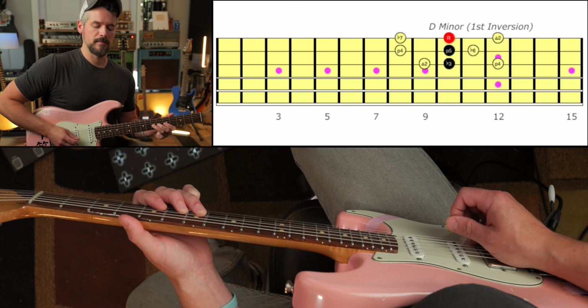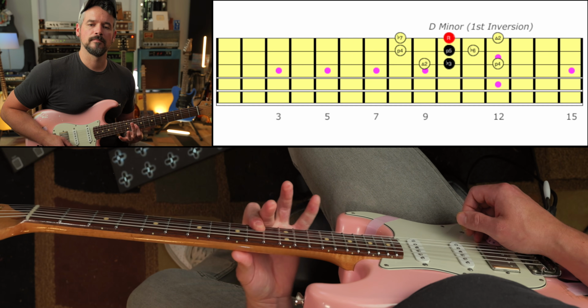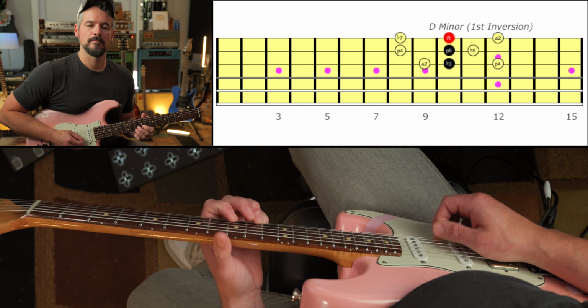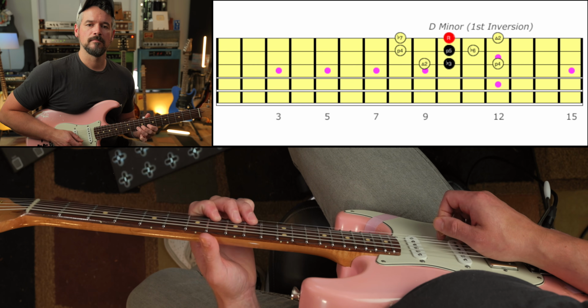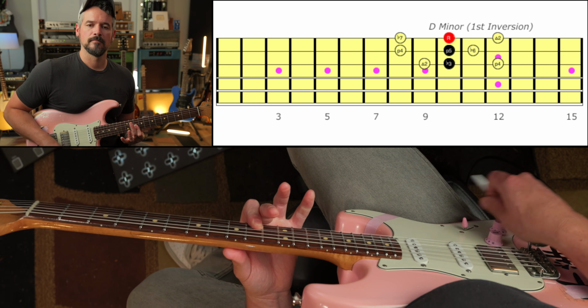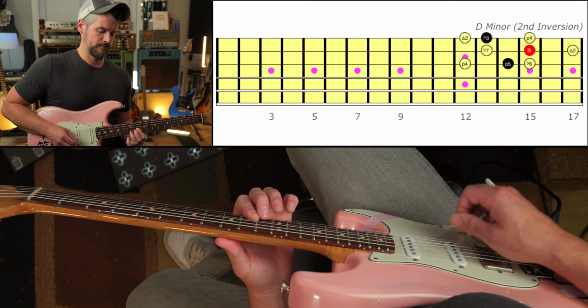Go up to first inversion. Second inversion.